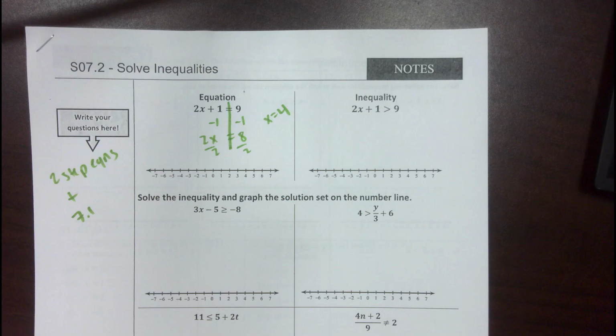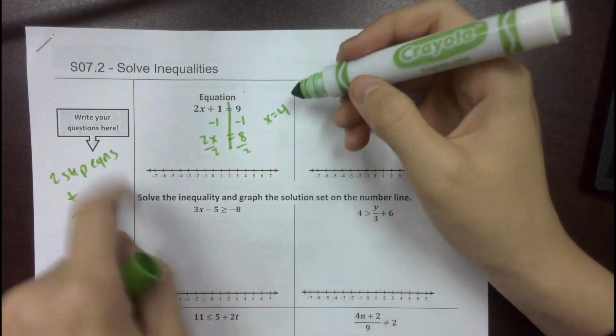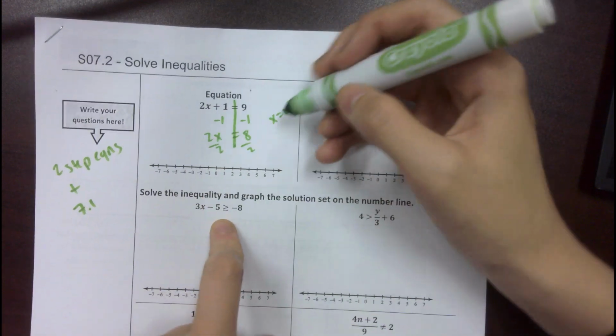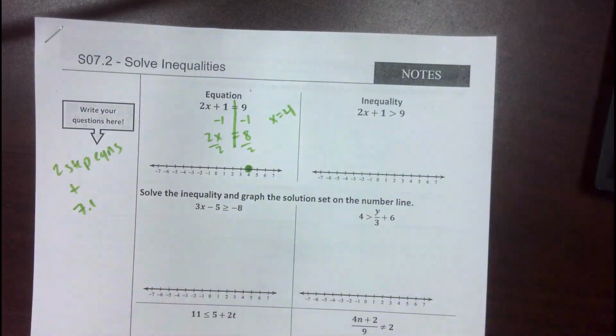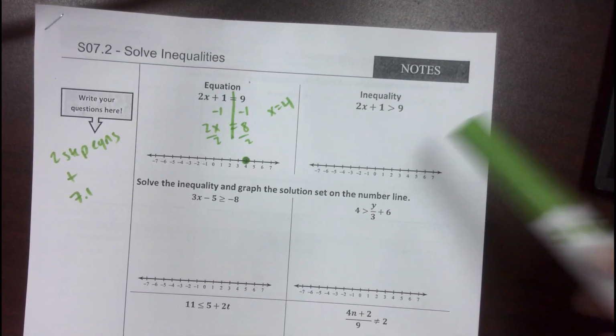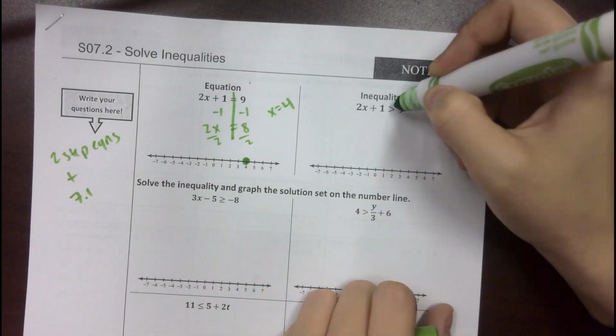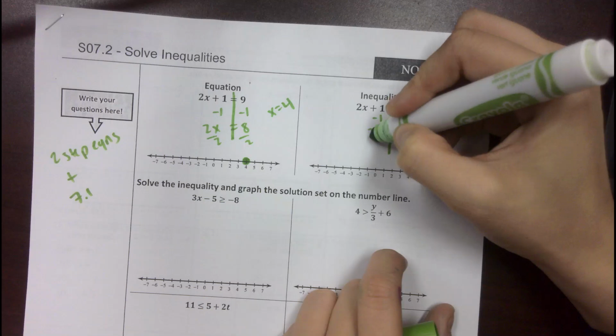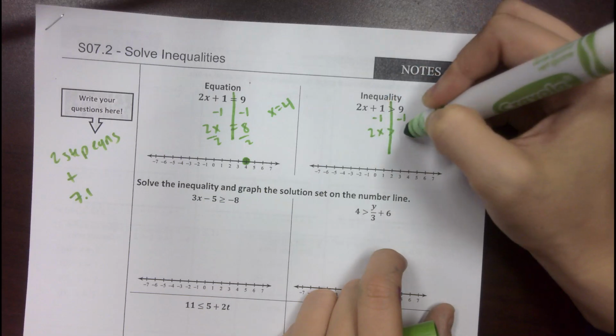This is like 5.1 or something like that, 5.2. So when it's an equal sign, we just draw that dot right there on 4. And that's it. This is something that we've done before. Now we're going to make an inequality of it. It's almost the same thing, except instead of an equal sign, right? We still draw our line. We still move over the -1. We're left with 2x is greater than 8.